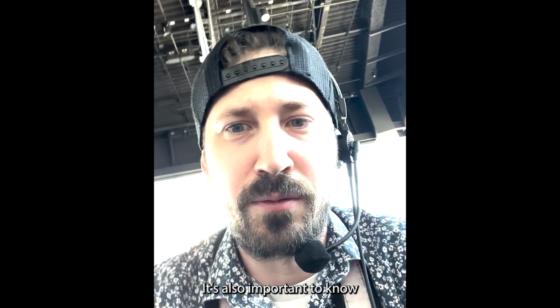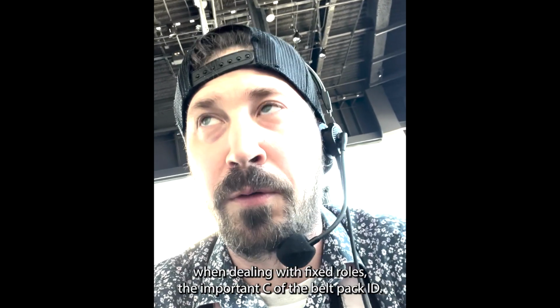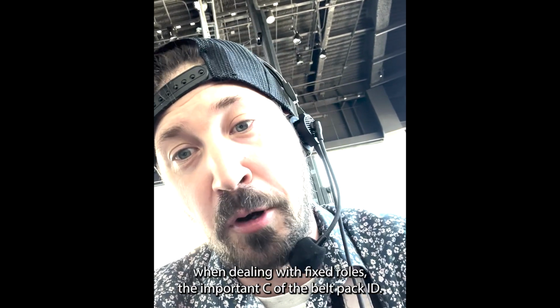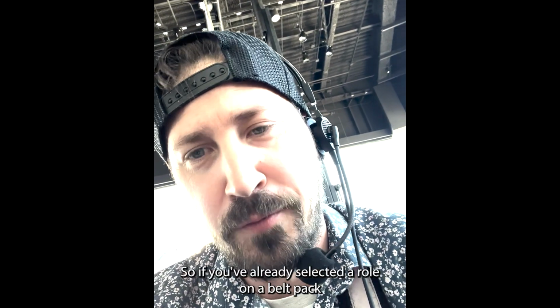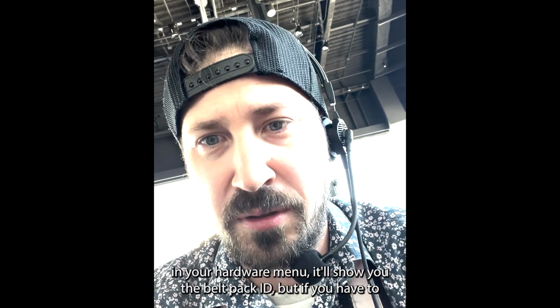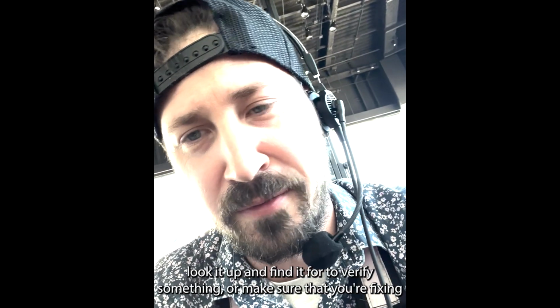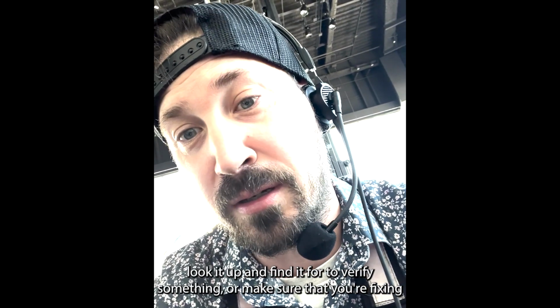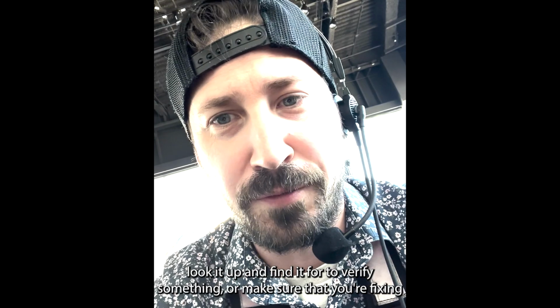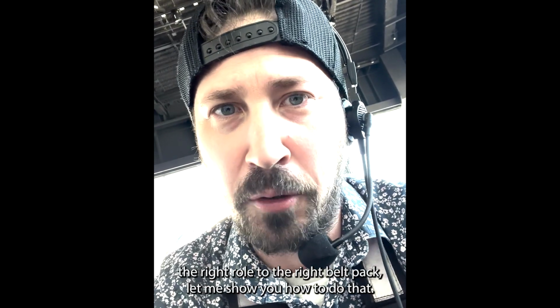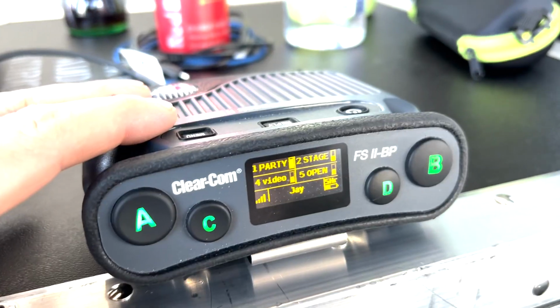And it's also important to know, when dealing with fixed roles, the importance of the Beltpack ID. So if you've already selected a role on a Beltpack, in your hardware menu it'll show you the Beltpack ID, but if you have to look it up and find it to verify something or make sure that you're fixing the right role to the right Beltpack, let me show you how to do that.